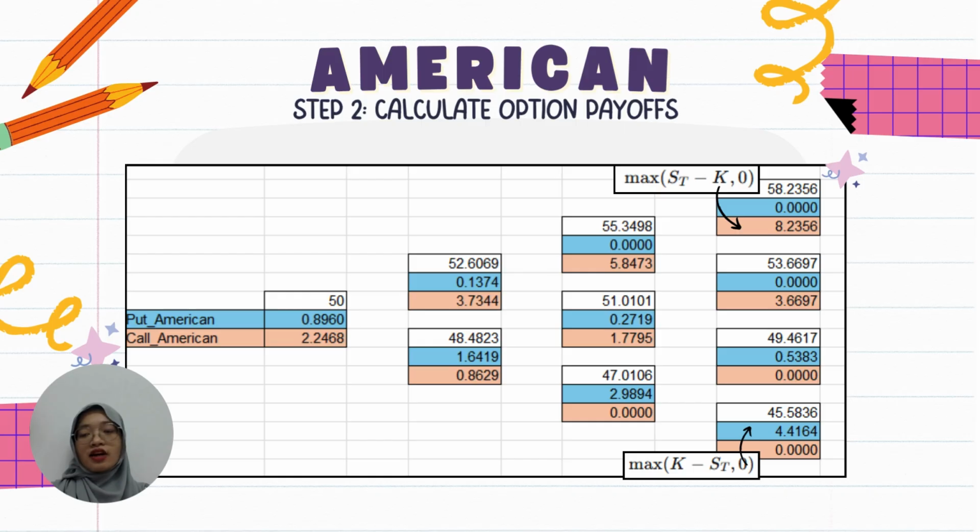Next, we will calculate the option payoff. The difference between the American put and call is that the American call option payoff is stock price minus the strike price, while the American put is strike price minus the stock price. Given that it is calculated in Excel, we will just drag it down to get the numbers.